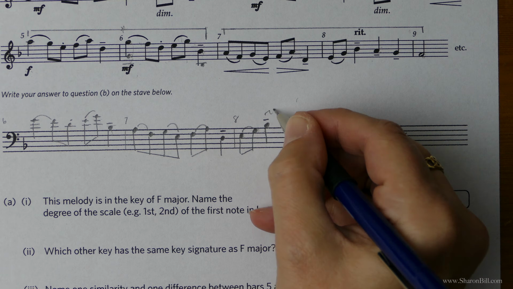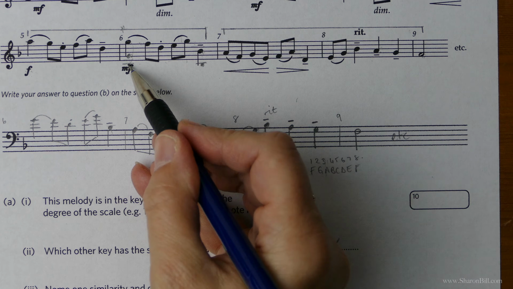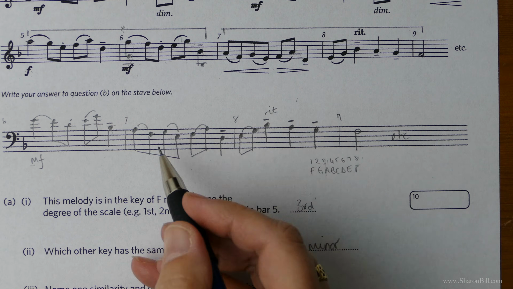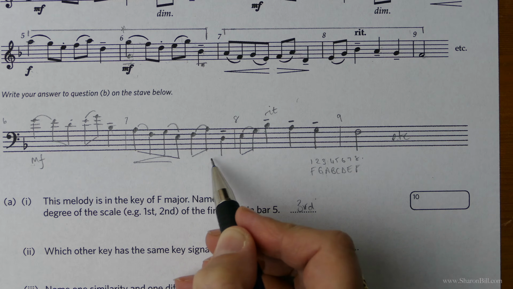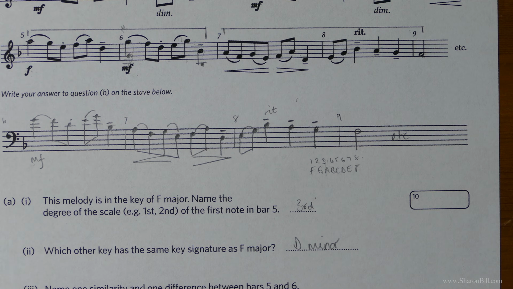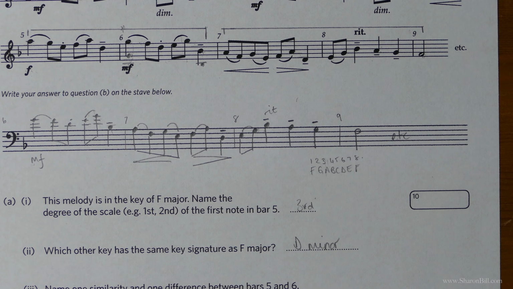rit, and we're beginning F here. And bar 7 we've got a crescendo, diminuendo. There we go. So we've done all we can to justify all those marks. You perhaps don't necessarily have to do all those articulation marks, but if you've got time, why not? So that's the end of that question, and that's the end of that paper.